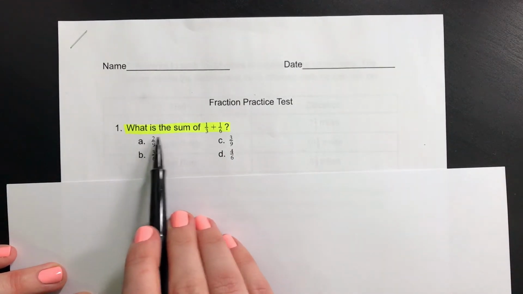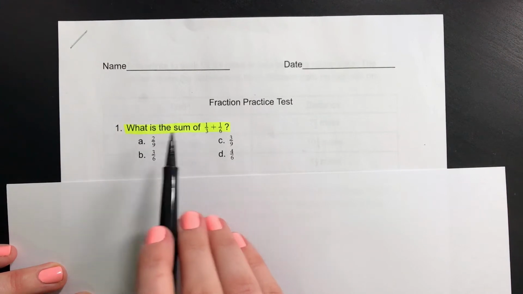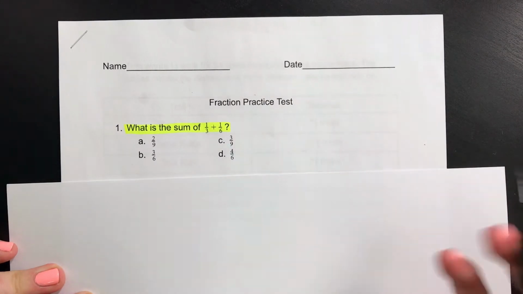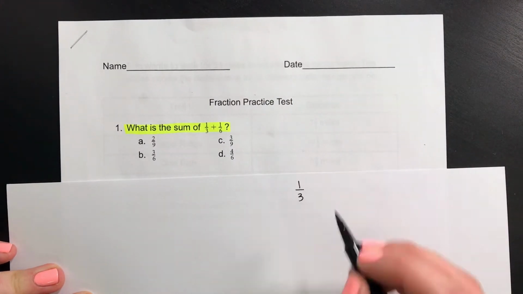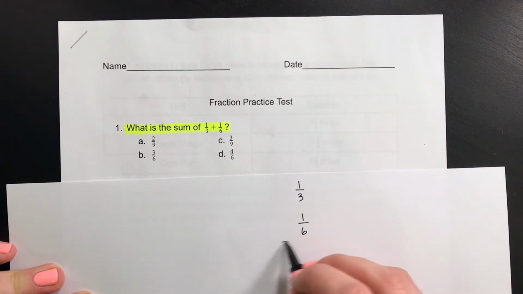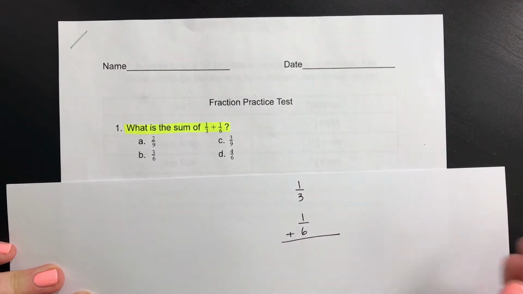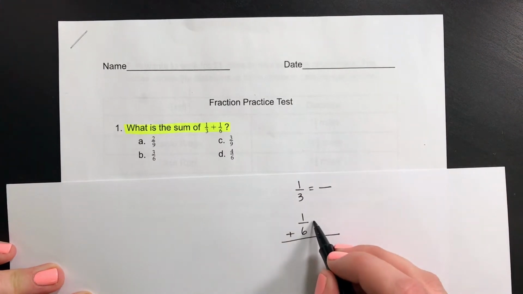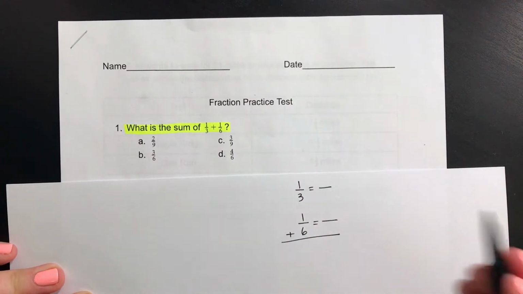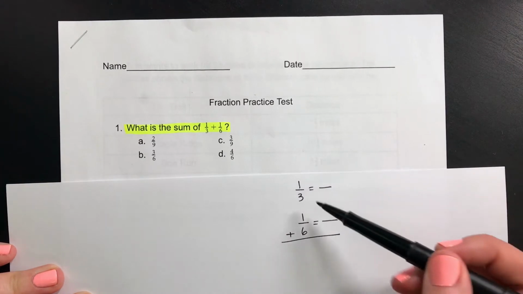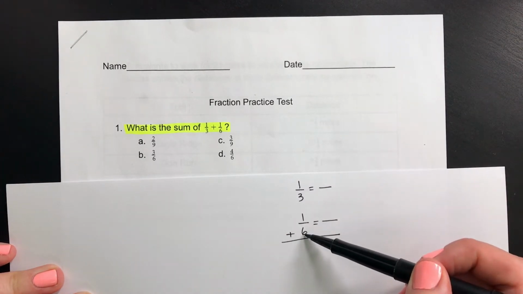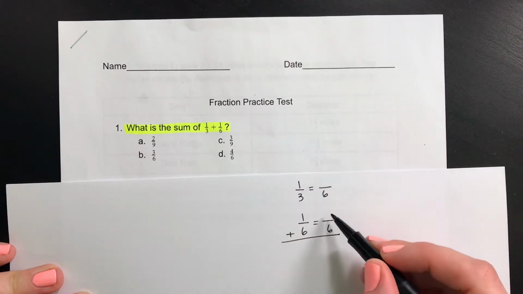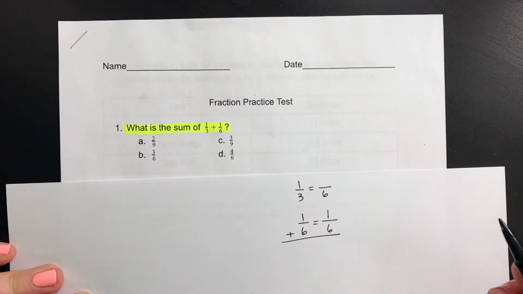Alright, so for the first one, what is the sum of 1/3 and 1/6? Now sum we know means adding, and also we can see the addition sign here. So we are going to be adding 1/3 plus 1/6. But in order to do that, we need to find common denominators first. We cannot add two fractions that have different denominators, so we need to make each of these have the same denominator. So I can see that 3 can actually go into 6, so I'm going to use 6 as my common denominator here. Here we don't have to change anything about the fraction, we're basically just moving it over.